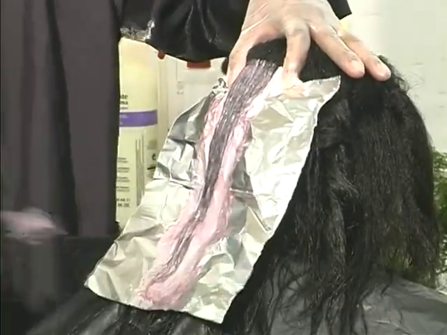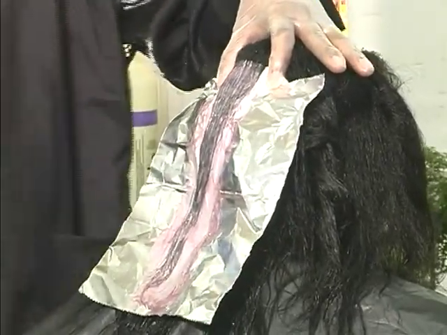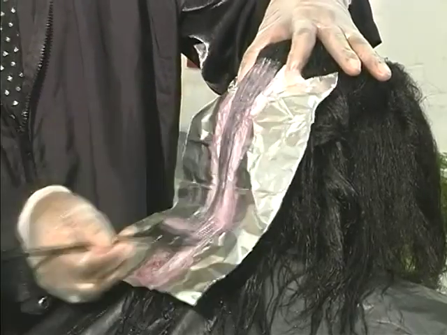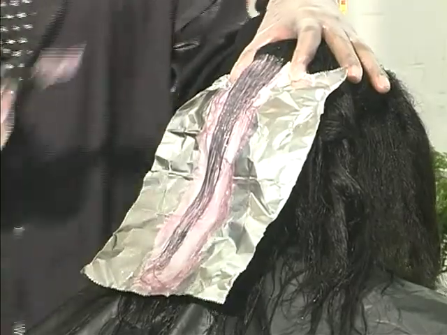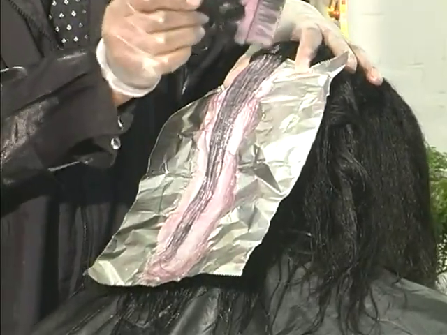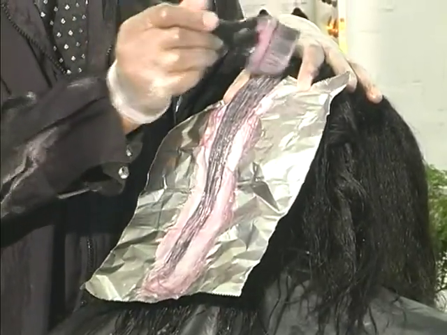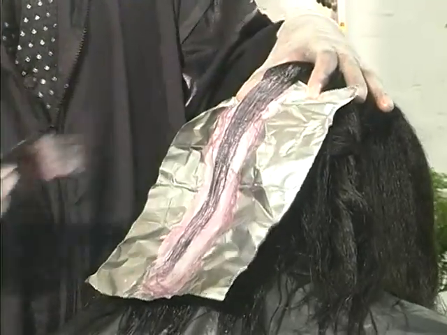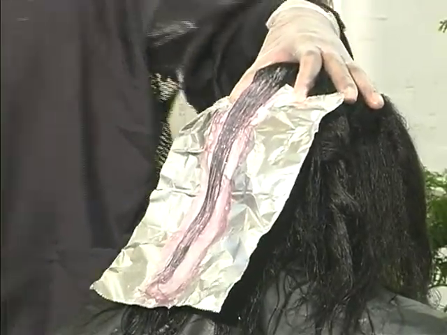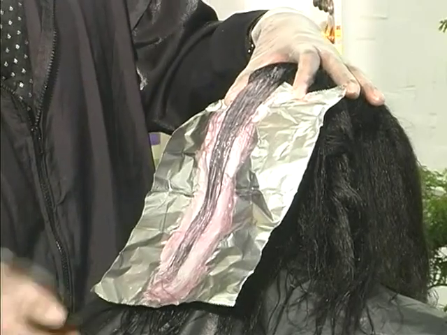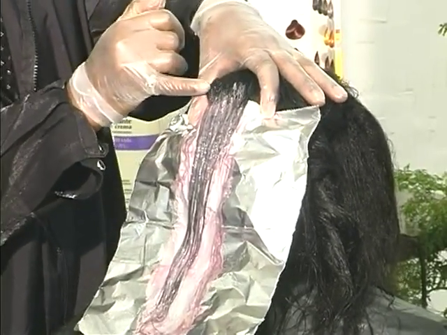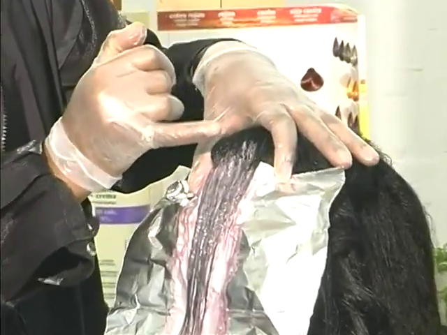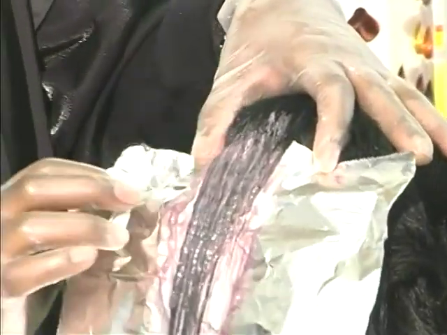Now, in order for us to eliminate having a solid line right there, we take a little bit of the color, just small amounts, and we'll lightly come in through there, so it gives an illusion of already growing out. You see, this is my line, but right above the line we painted just a little bit on the outer layers of the hair. All we got to do is just fold this over.